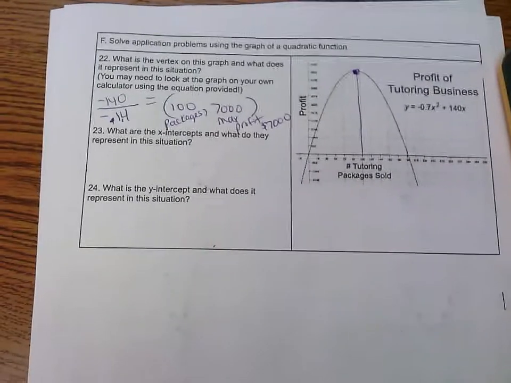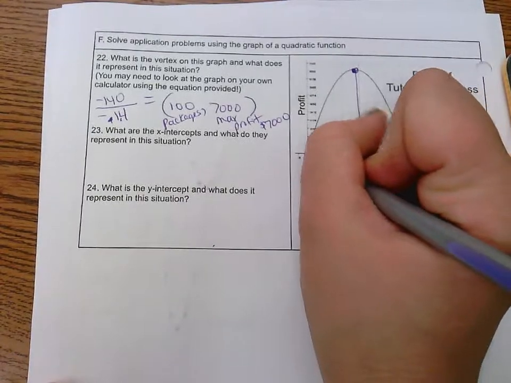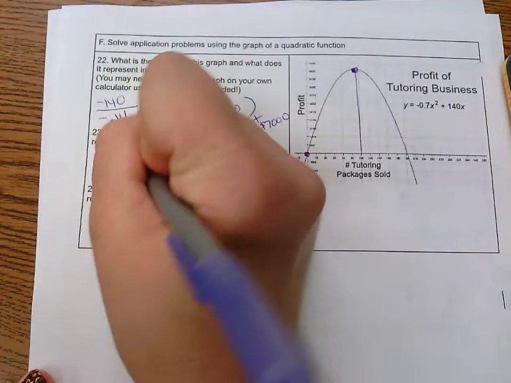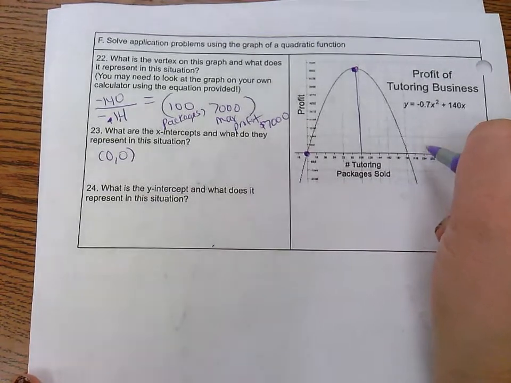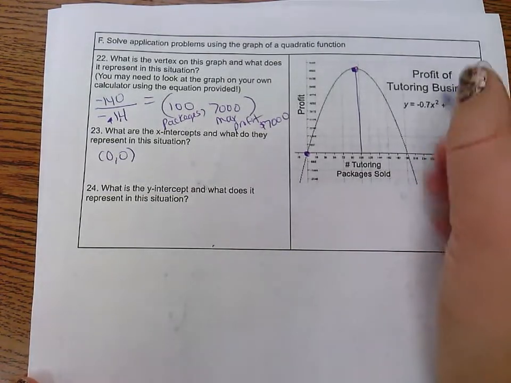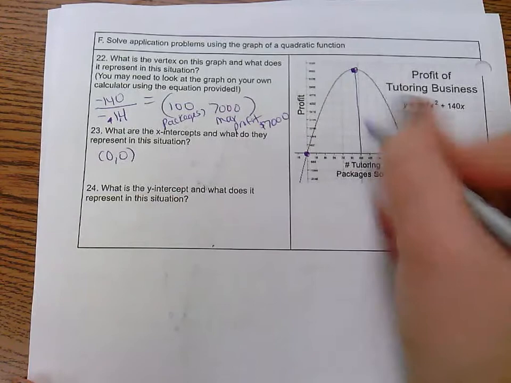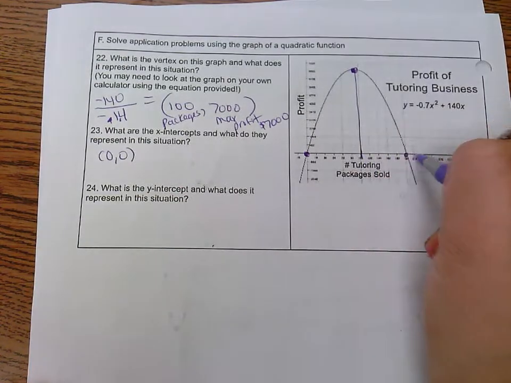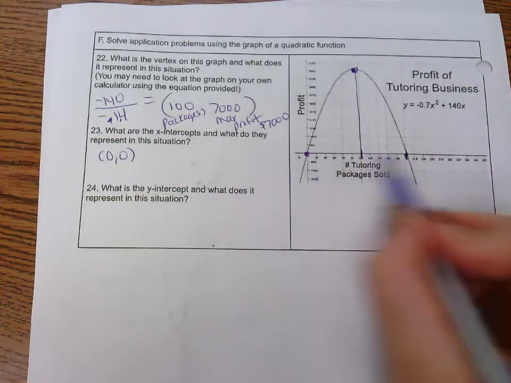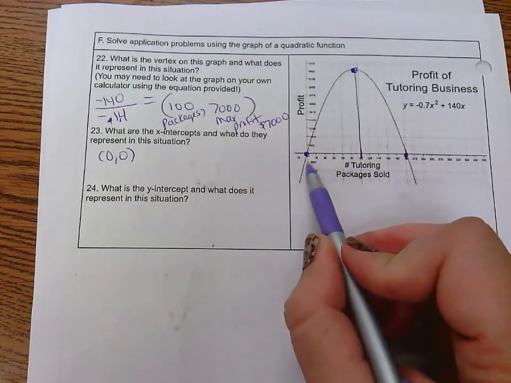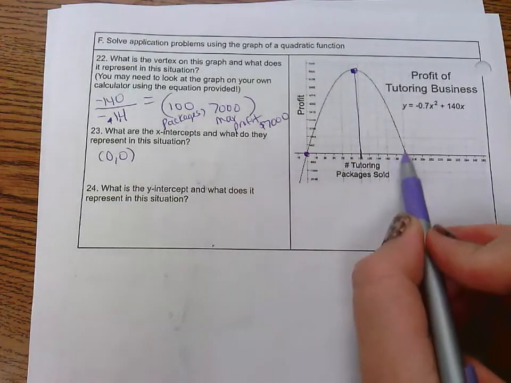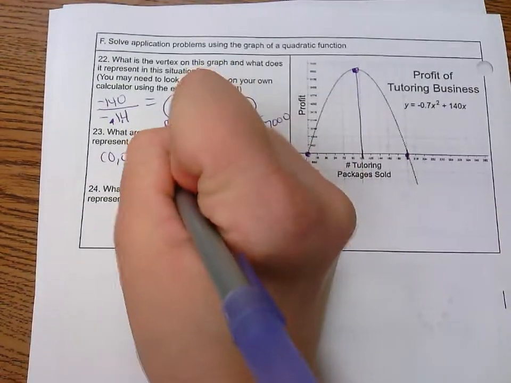What are the x-intercepts? So 0, 0 is one x-intercept, and it looks like 200. If the vertex was at 100, then this must be at 200, right? Because it's symmetric. So it's hard to tell because it's counting by an unequal number on the bottom, but it must be at 200.